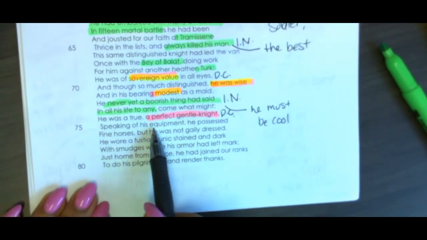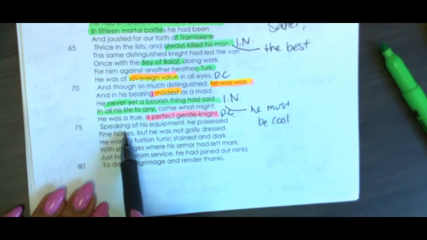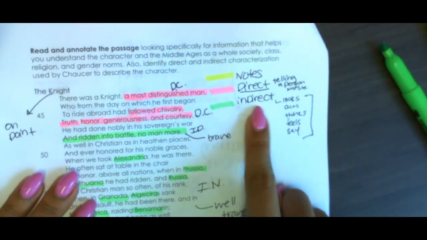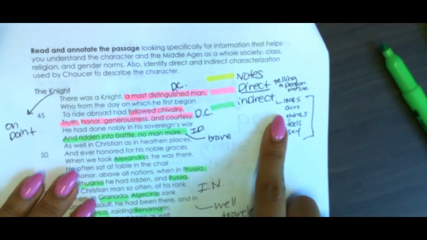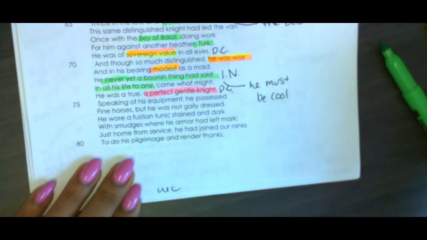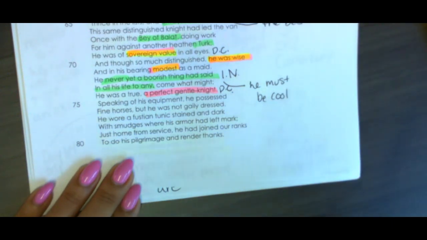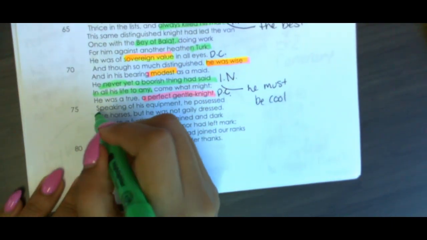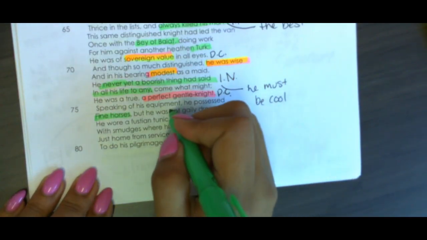Speaking of his equipment, speaking of what he is wearing, right? And we know indirect is how somebody looks, what they're wearing. So we'll come down here. For these ones, we know it's going to be indirect because they're telling us what he's dressed in. "For his equipment, he possessed fine horses, but he was not gaily dressed.